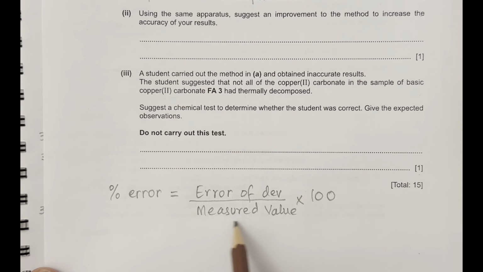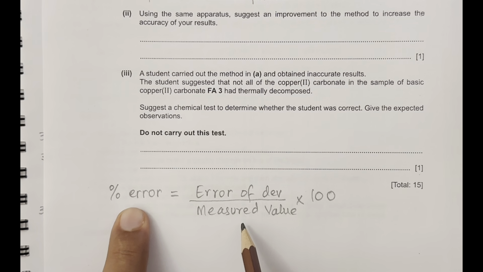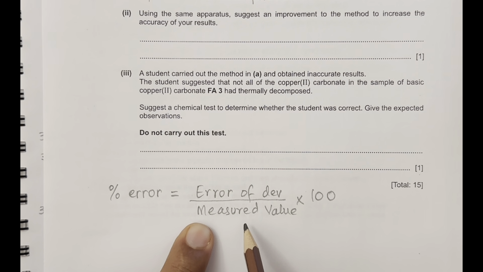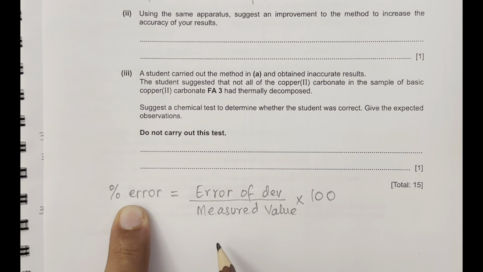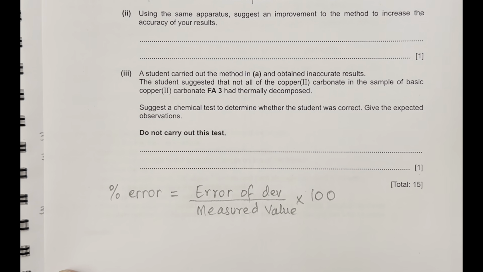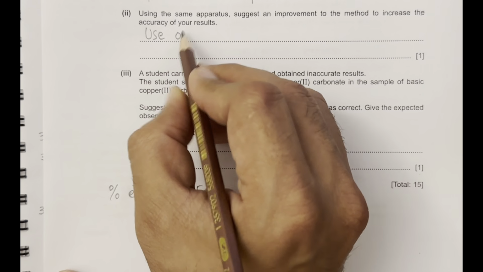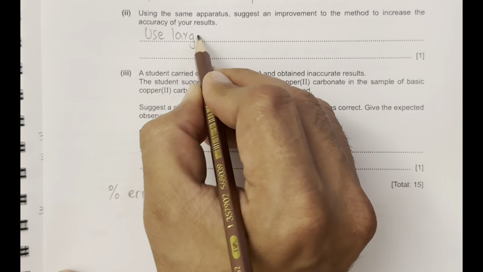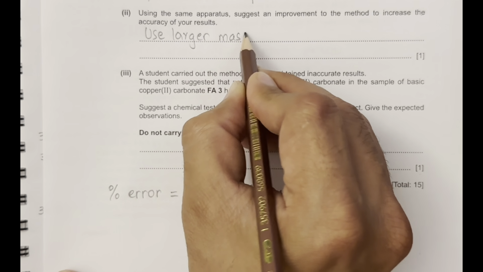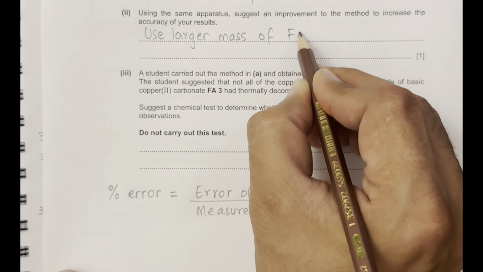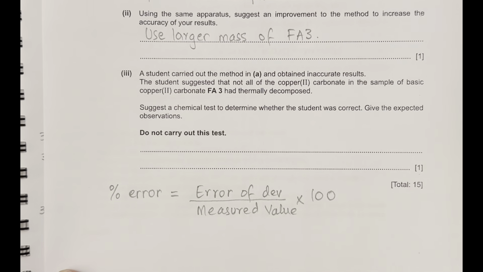We have used the measured value 2.30, and the percentage error is inversely proportional to this value. So if we use a larger value, the percentage error will be reduced. Therefore, we will use a larger mass of FA3. This is one of the improvements.